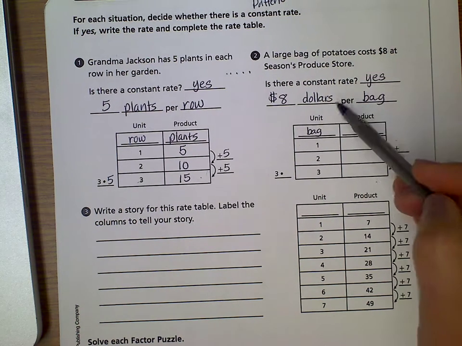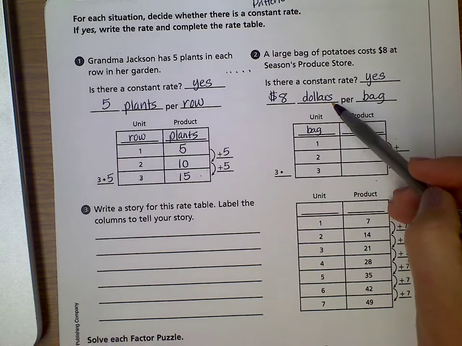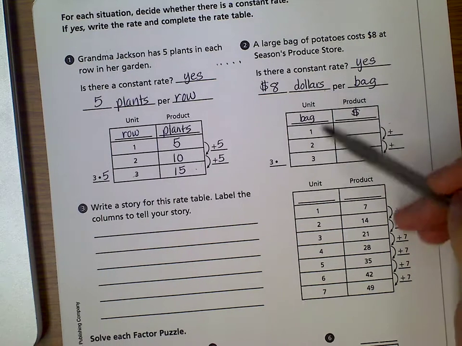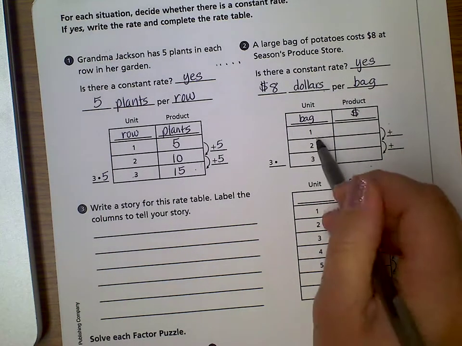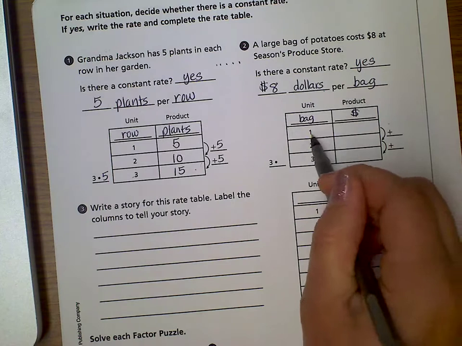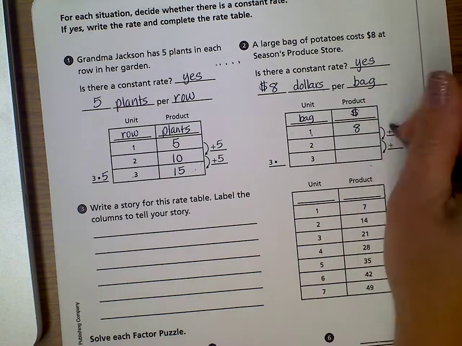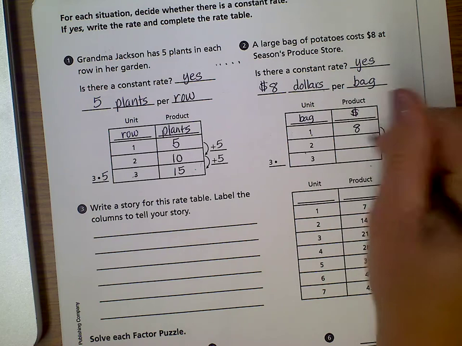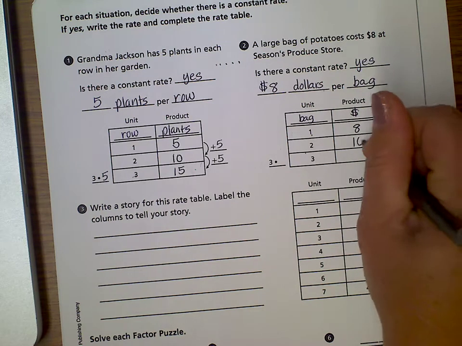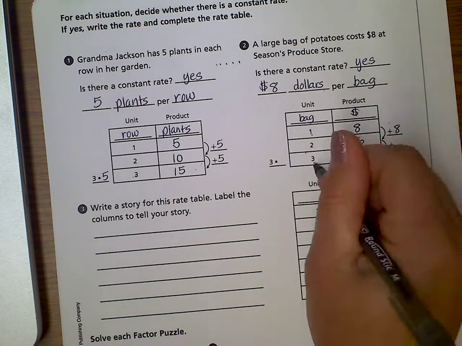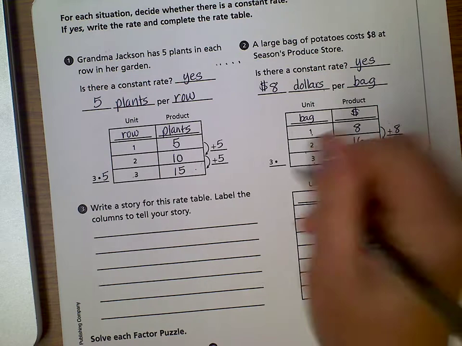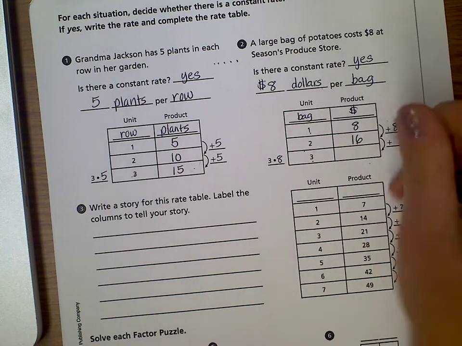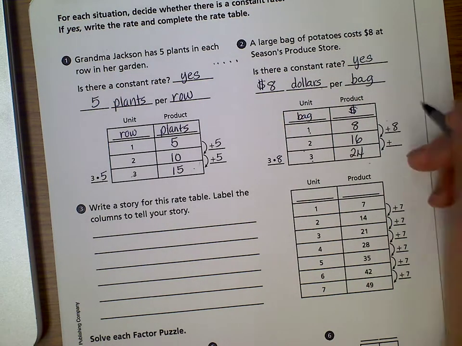So on my answer key, I wrote dollar bills because it's a funny movie anyway. For every 1 bag, it's $8. So if we had 2 bags, it'd be 8 plus 8, which would get us to 16. And 3 bags would be the same as 3 times 8, which would be 24, or 8 plus 8 plus 8.